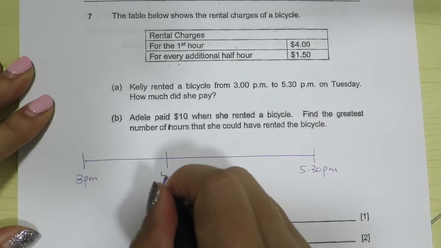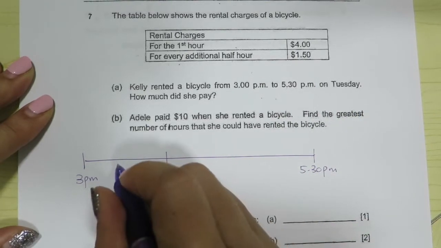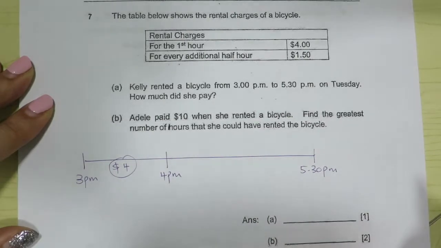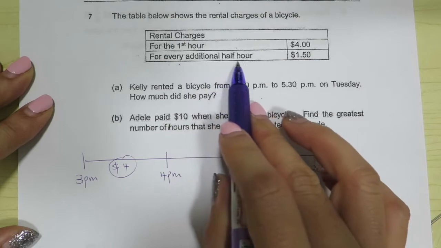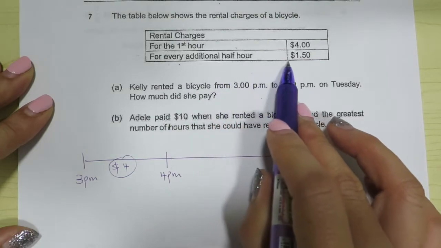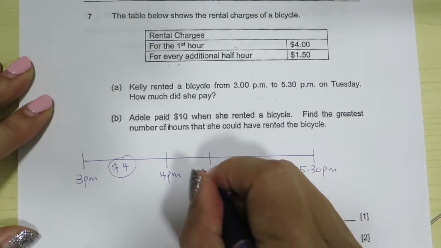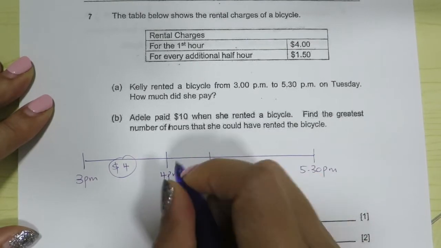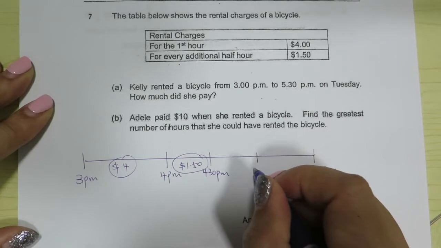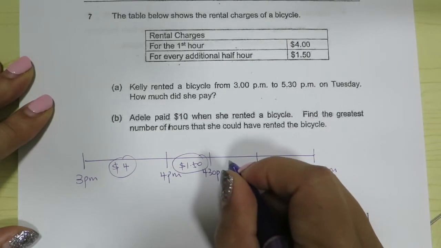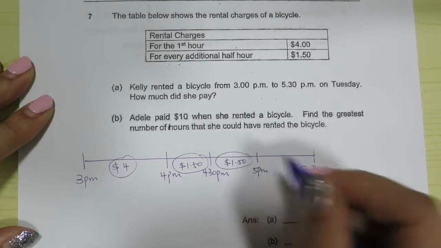So 3 to 4 p.m., she paid $4. For every additional half an hour, subsequently it's $1.50. So 4 to 4:30, she paid $1.50. 4:30 to 5 p.m., another half an hour is $1.50.